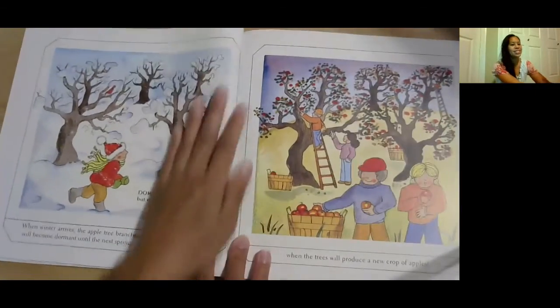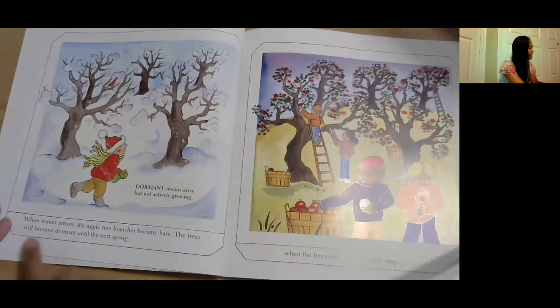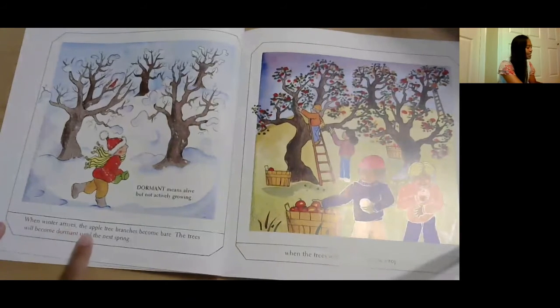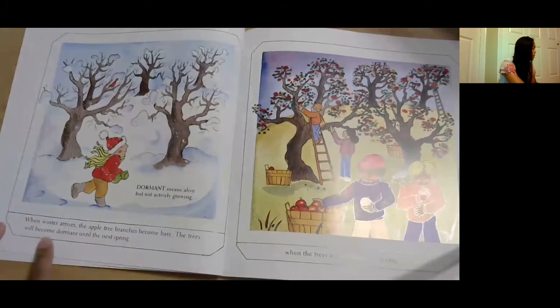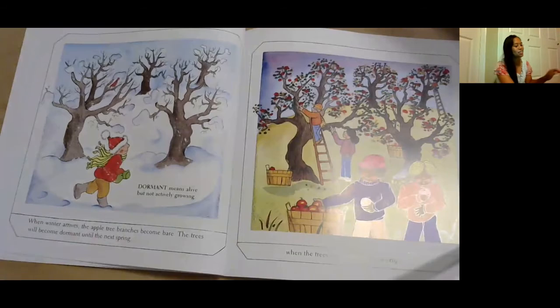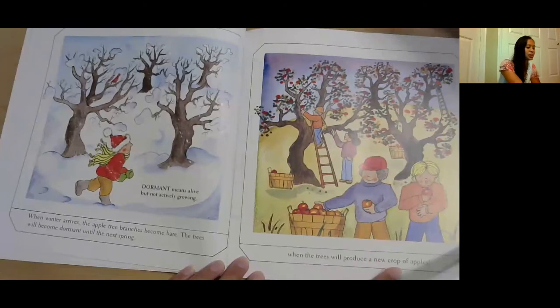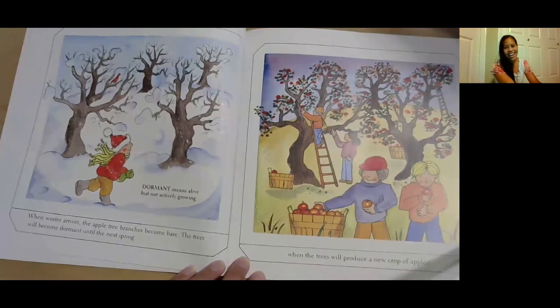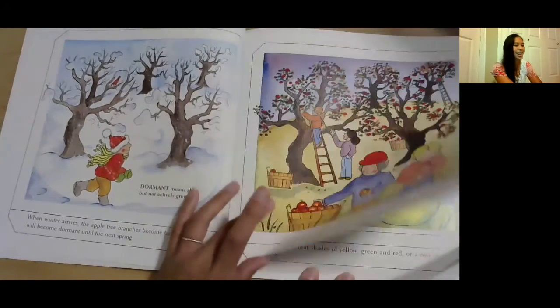Oh, what's that season right there? Winter. When winter arrives, the apple tree branches become bare. The trees will become dormant until the next spring. Dormant, it's like they're sleeping. Then the trees will produce a new crop of apples. Yay! So this will be the spring, right? That's kind of the springtime.